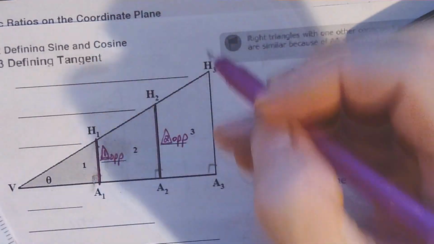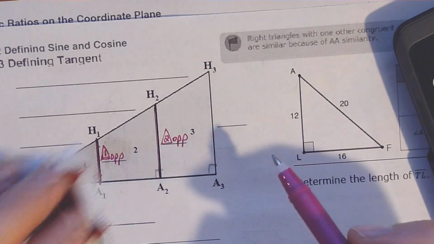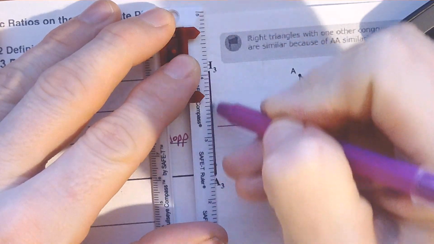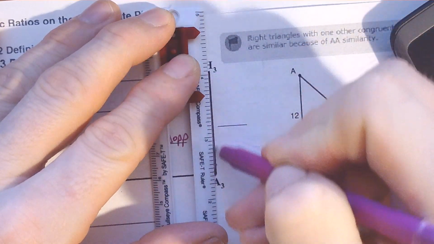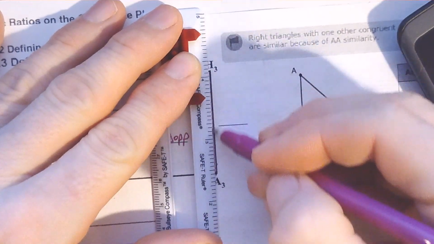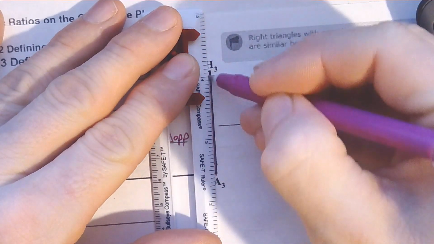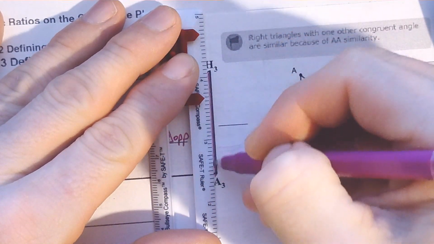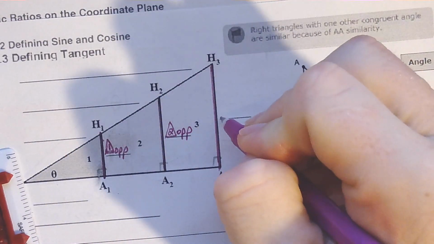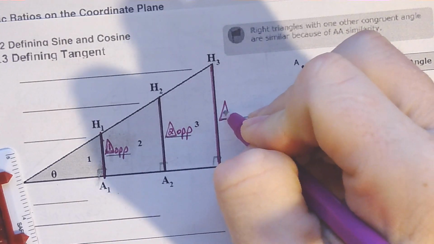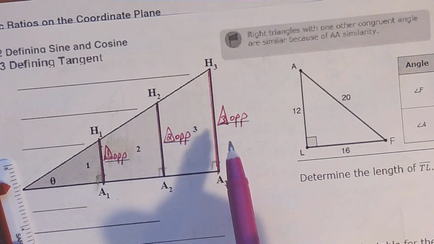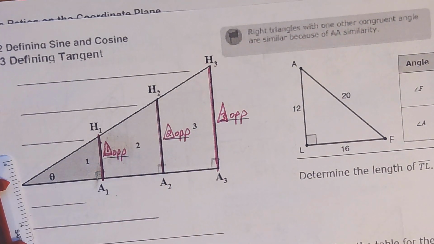And then likewise, my biggest triangle, triangle 3, is going to be labeled triangle 3 opposite length. Okay, so that gets all my opposite lengths relative to angle theta.